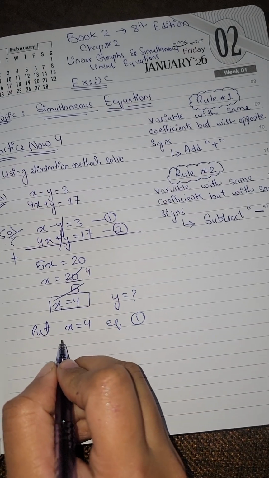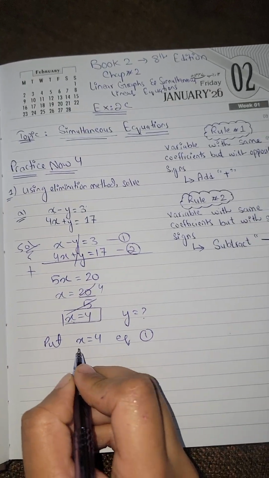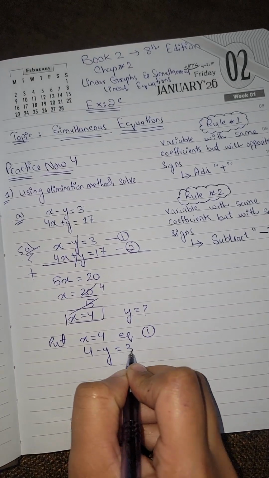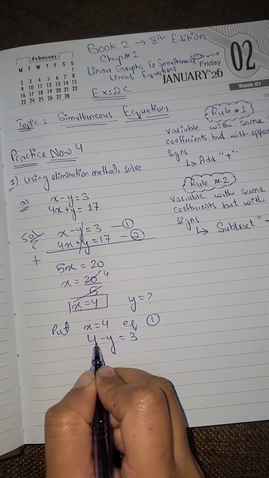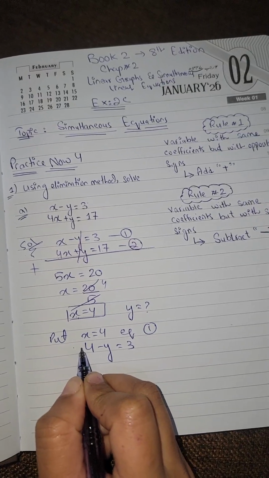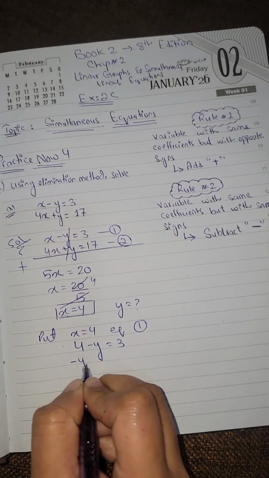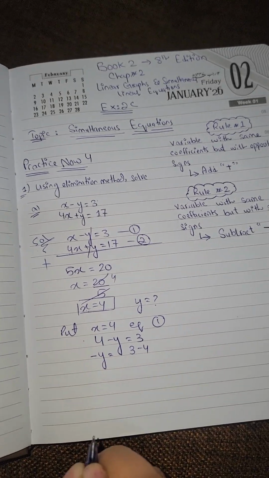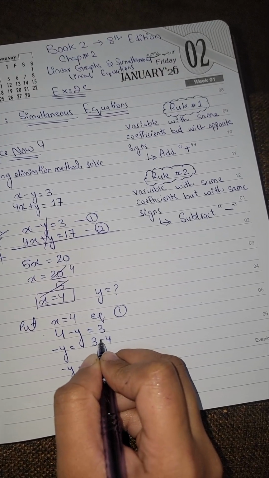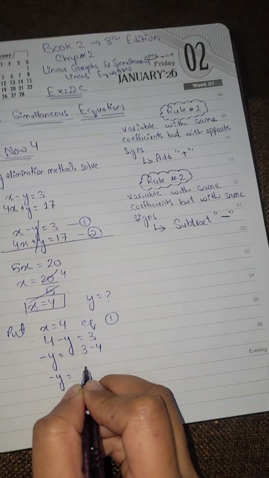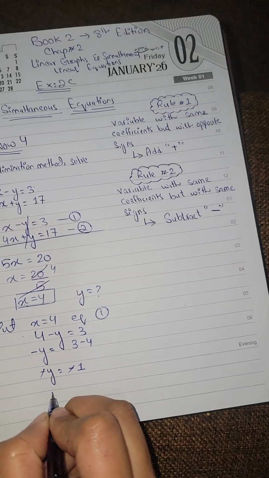Okay, so according to equation 1, x minus y is equal to 3. In place of x, what am I going to write? I'm going to write 4. So 4 minus y is equal to 3. I want to isolate the variable, so this 4 is positive on the left hand side. When I move it to the other side, it will subtract. So minus y is equal to 3 minus 4. These both will be subtracted and the answer will have the sign of the greater number. So 3 minus 4 will give minus 1, and the minus signs will cancel out, and then y is equal to 1.